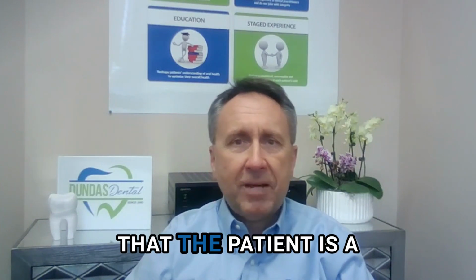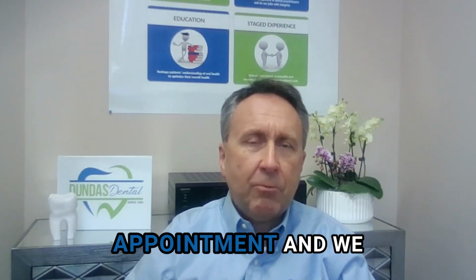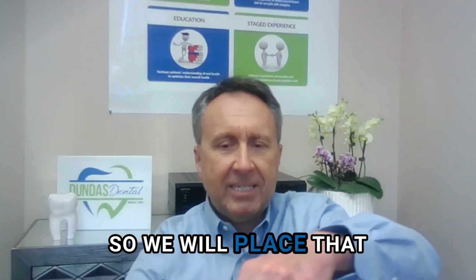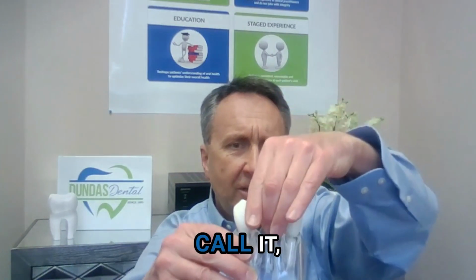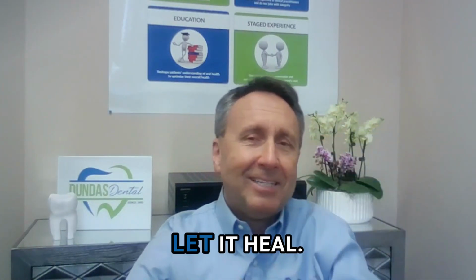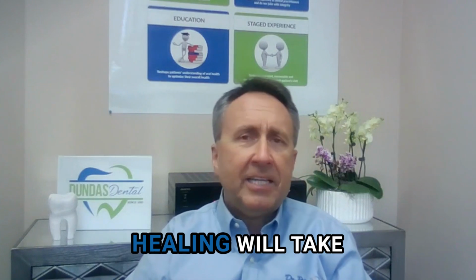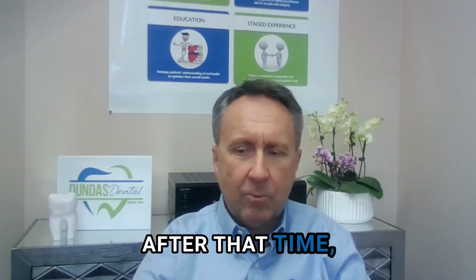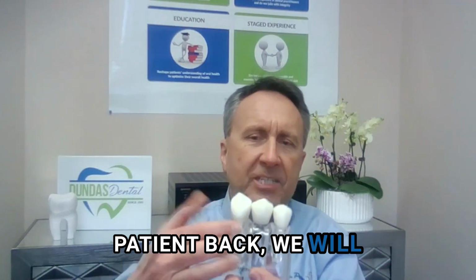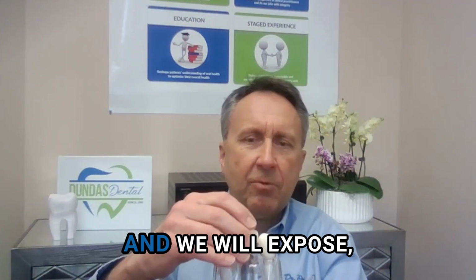So once we determine that the patient is a good candidate for an implant, we will book an appointment and we will place the implant. So we will place that little tooth replacement, the screw as you can call it, in the bone and we'll let it heal. In general, the healing will take 3 to 6 months. After that time, we will bring the patient back. We will see how the implant is and we will expose, as we call it, the implant.